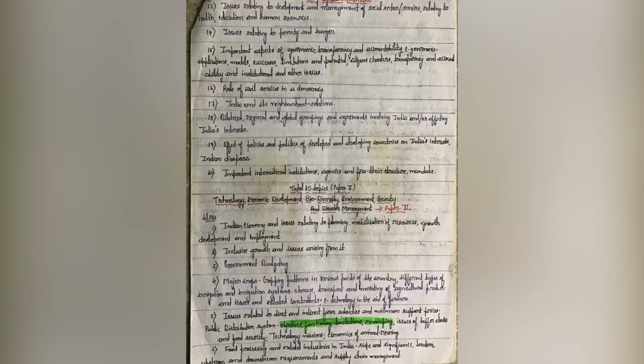So issues related to direct and indirect farm subsidies and minimum support prices and public distribution systems, objectives, functions, limitations and revamping. Issues of buffer stocks and food security, technology machines, economics of animal rearing, food processing and related industries in India, scope and significance, location, upstream and downstream requirements and supply chain management.